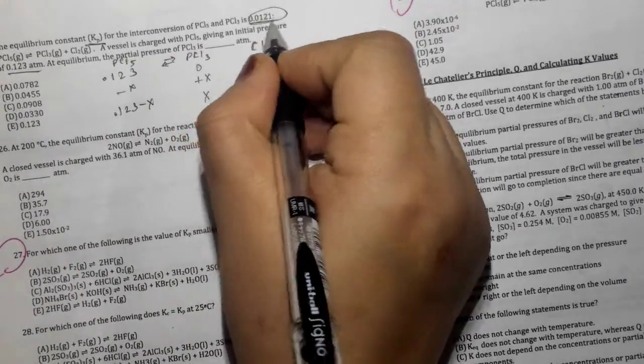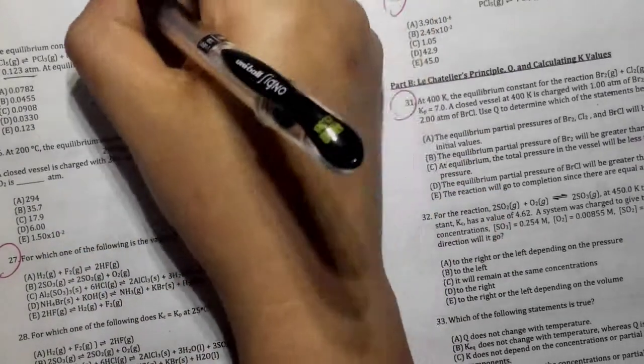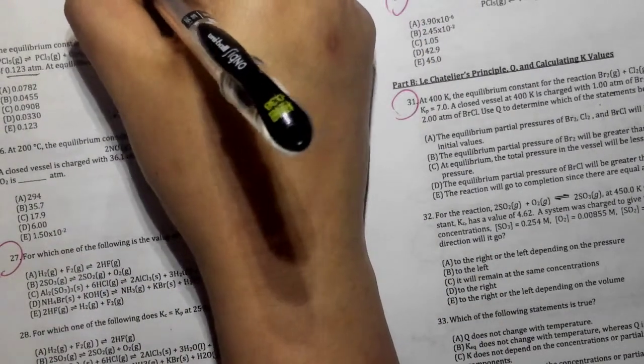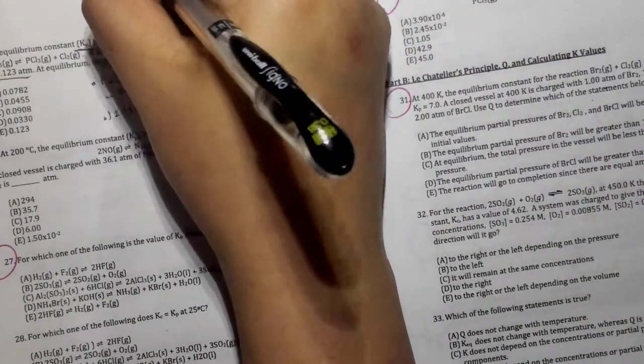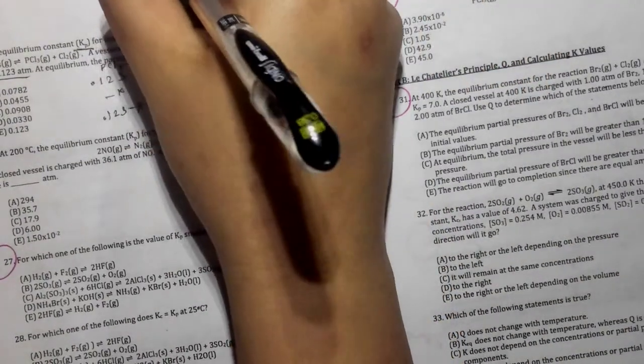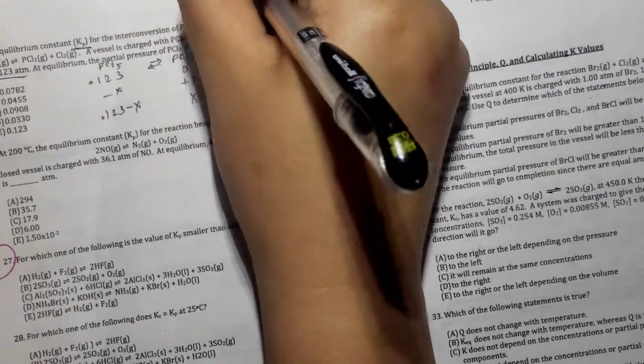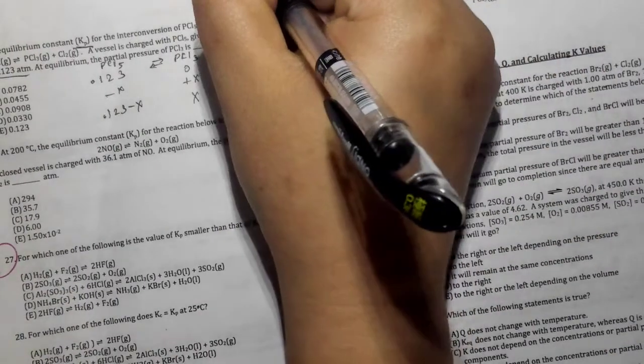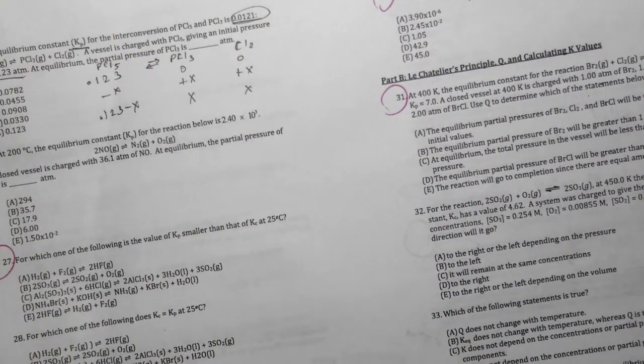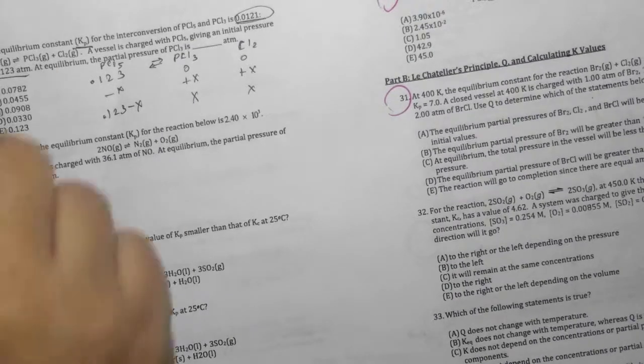Oh, this is a Kp. Yes. So we're gonna do the Kp equation up here. 0.0121 equals product over reactant, x times x, squared over 0.123 minus x. That sends over. You're gonna have your quadratic again.